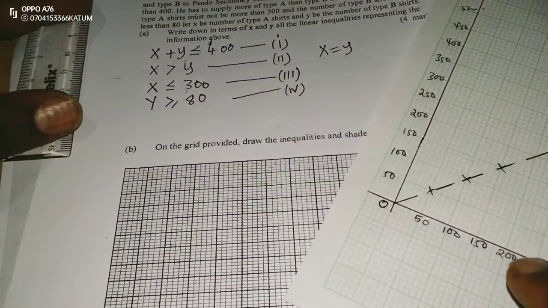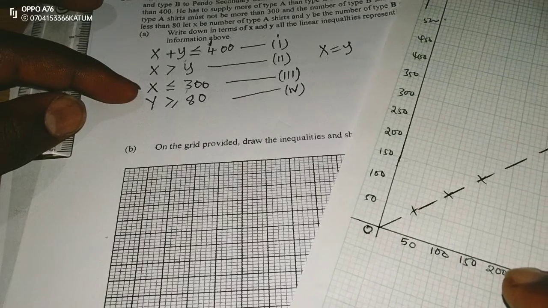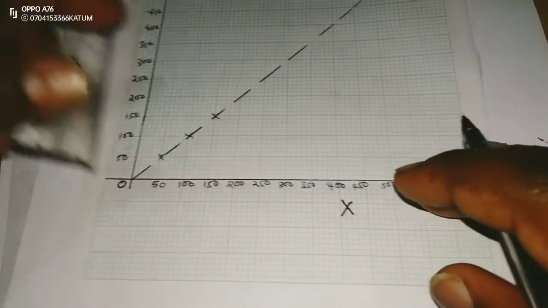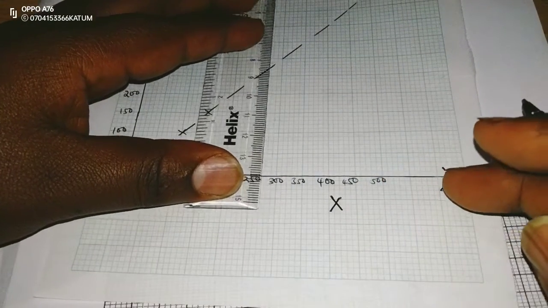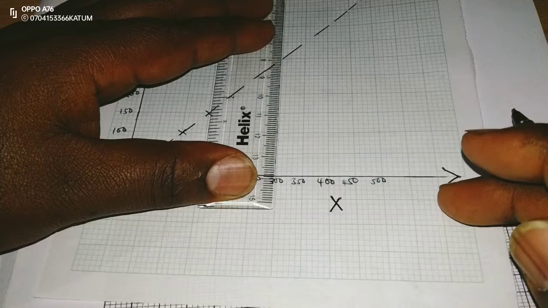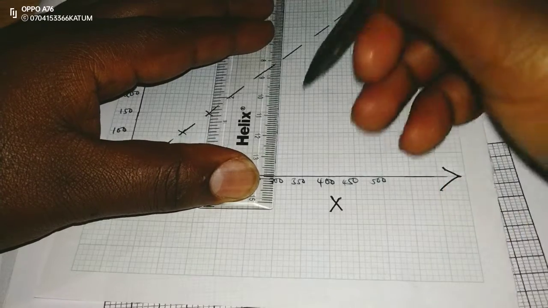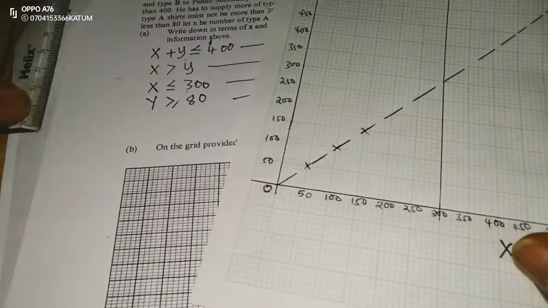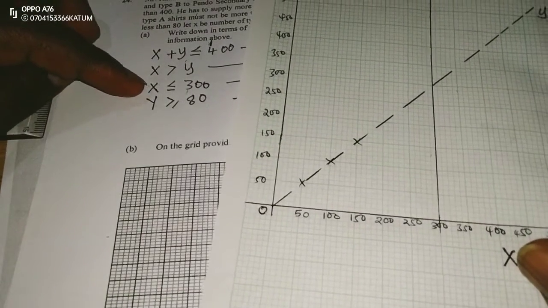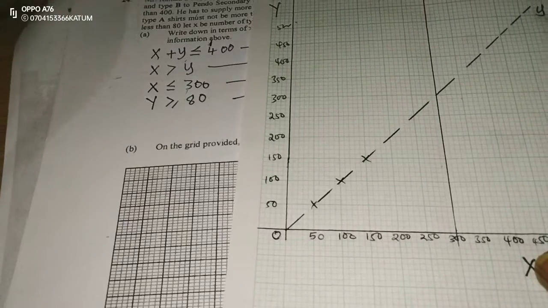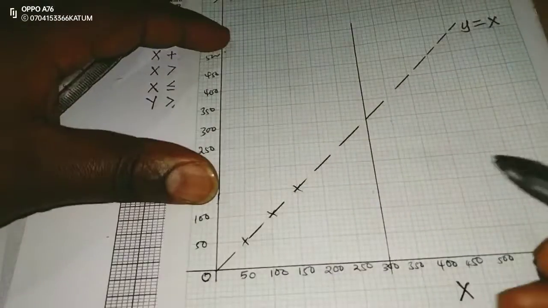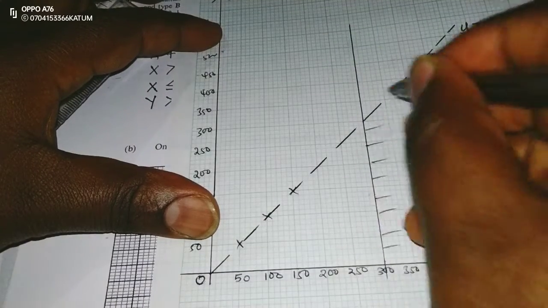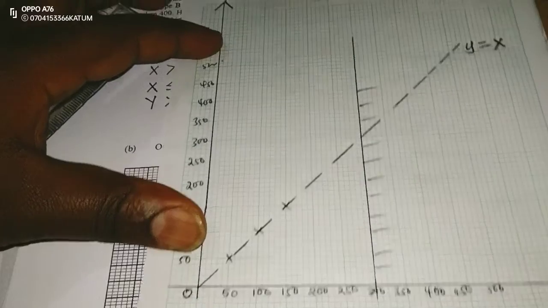Then the next one, x less than or equal to 300. So at x equals 300, we have this borderline and it should be complete. Being less than 300, it means this will be our unwanted side for that inequality.